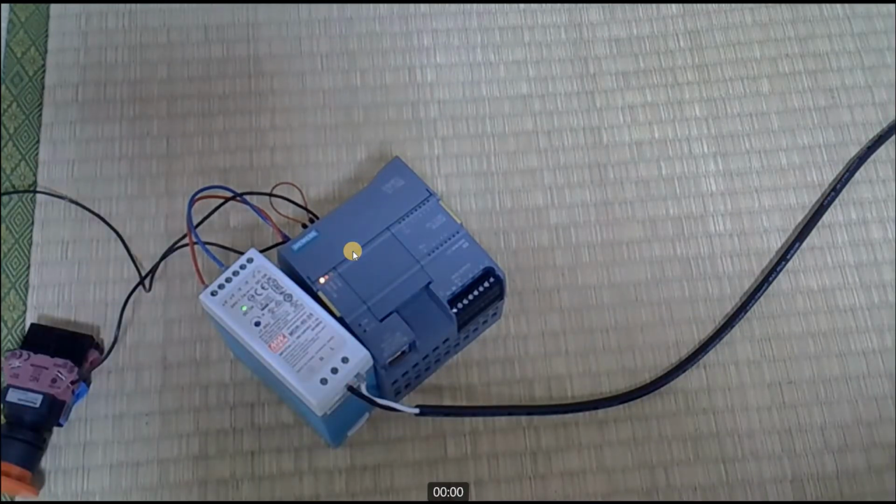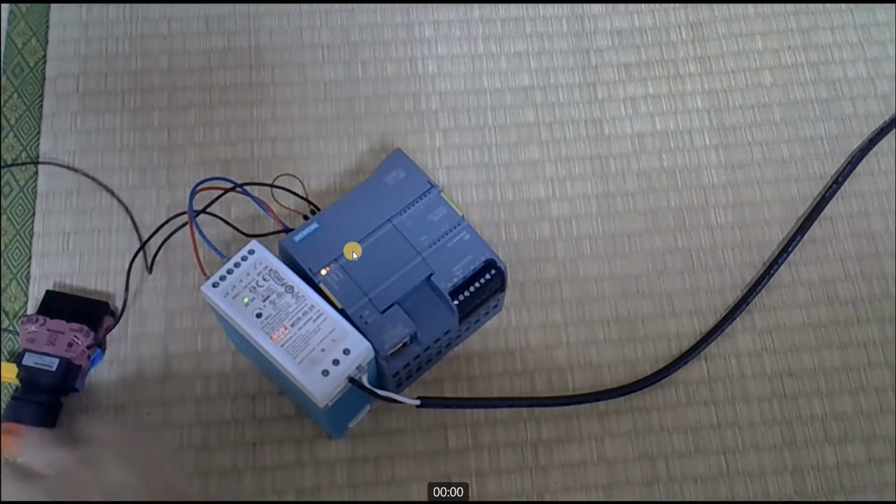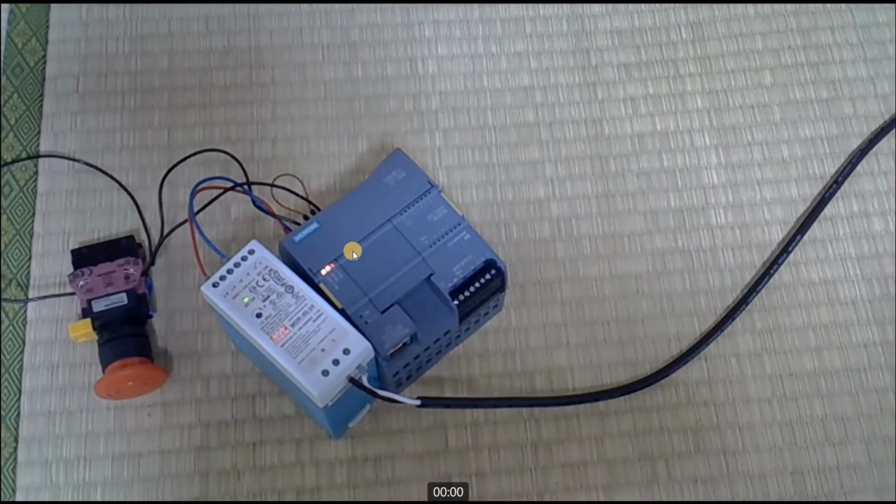Exactly, it is better to use a safety input, but sorry, I don't have a safety input module, so I can only use the normal input points inside my CPU. But the effect is the same, don't worry. Now we can start to configure our S7-1200. Okay, let's go.